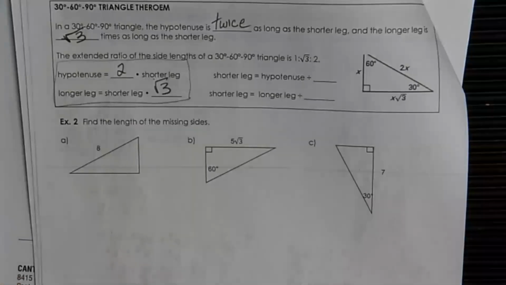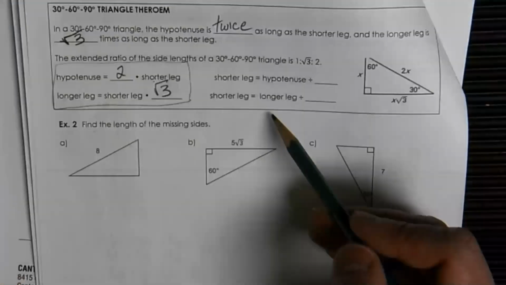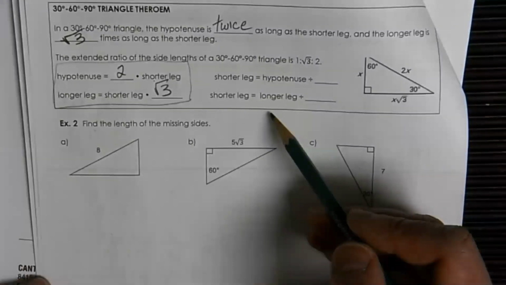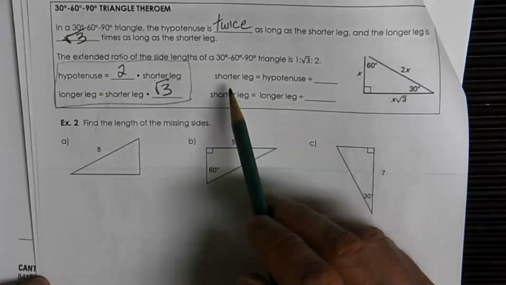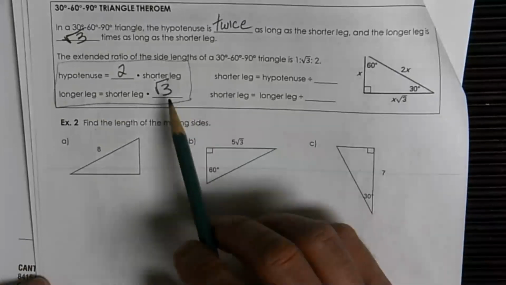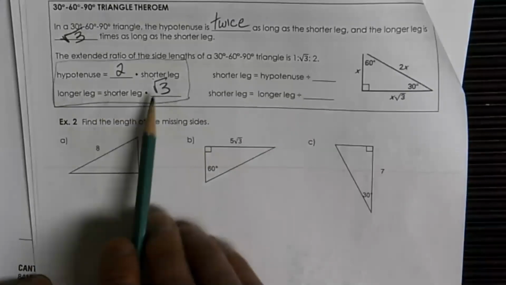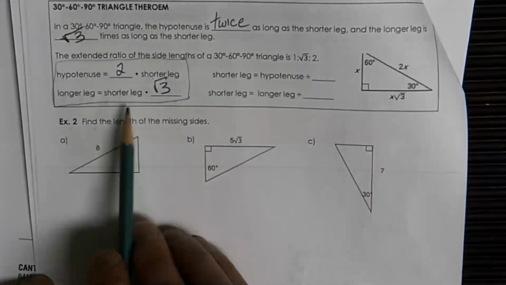I wouldn't worry about these other two. We'll fill them in if you want. But I think it will help if you just use these two, plug in your information, and we can always solve for what we need.